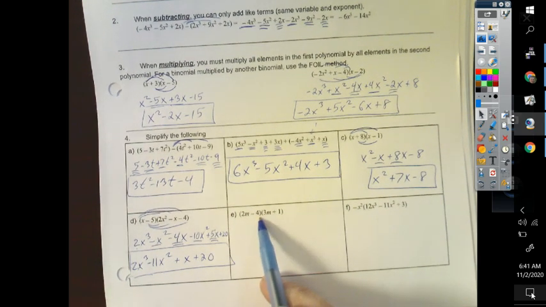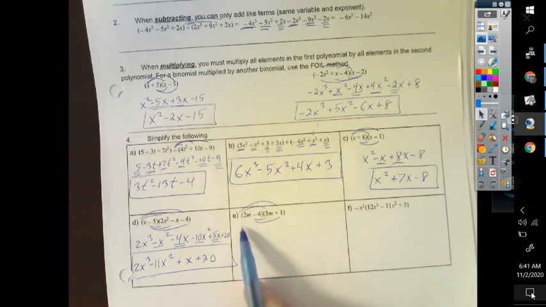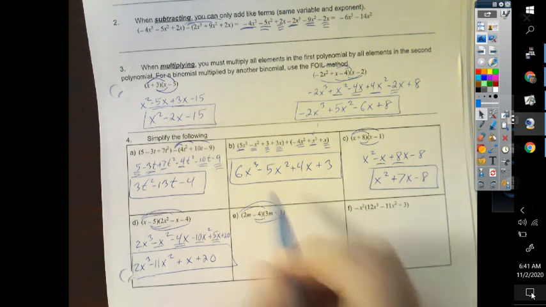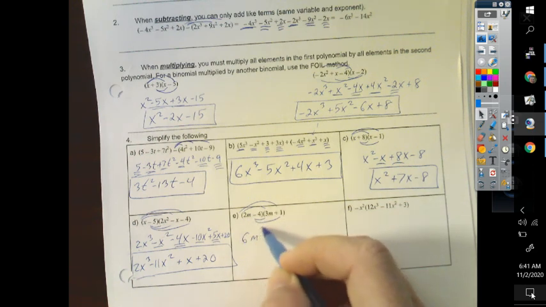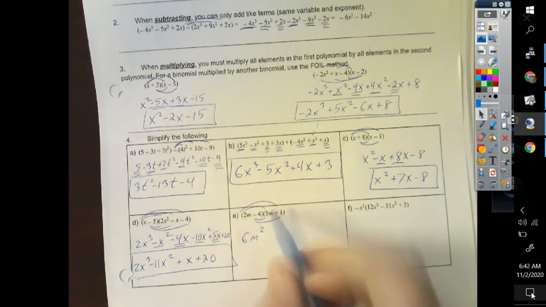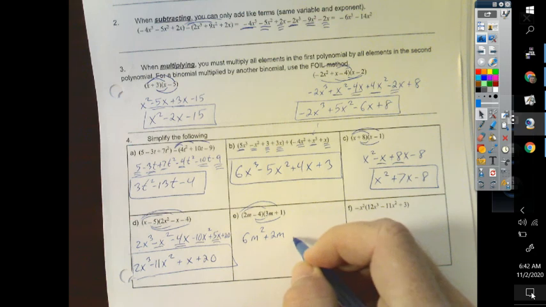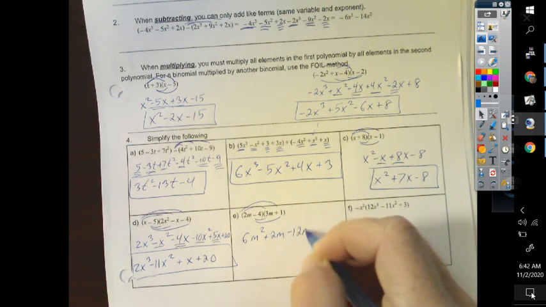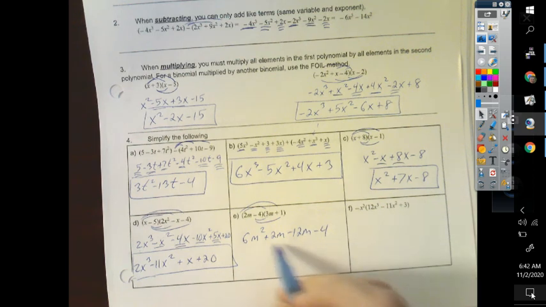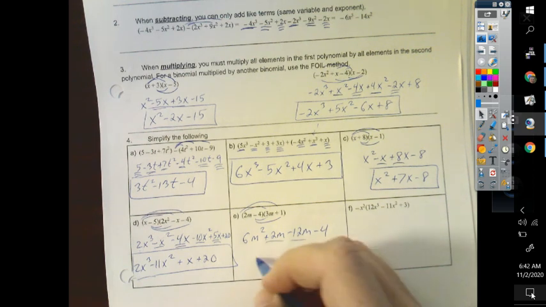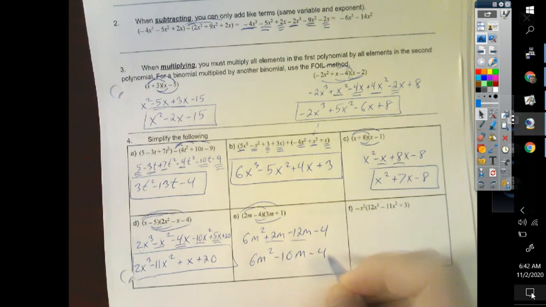Plus or minus? Nope. Okay, that means I'm multiplying it. All right, boom, boom, boom, boom. Don't freak out. 2m times 3m. Multiply the numbers first. 6. M times m is m squared. 2m times 1, 2m. Negative 4 times 3m, negative 12m. Negative 4 times 1, negative 4. Okay. Combine like terms. 6m squared minus 10m minus 4.